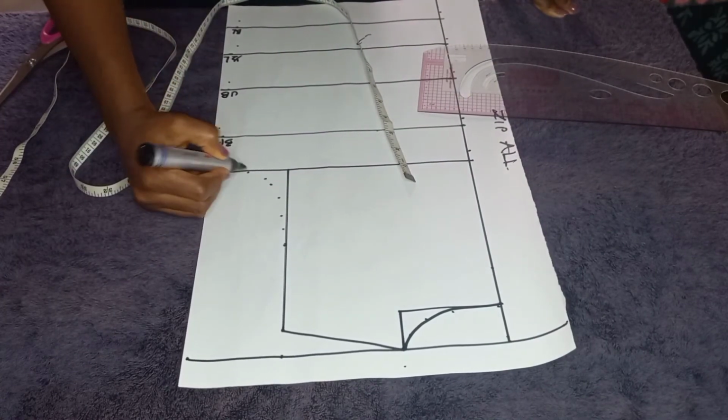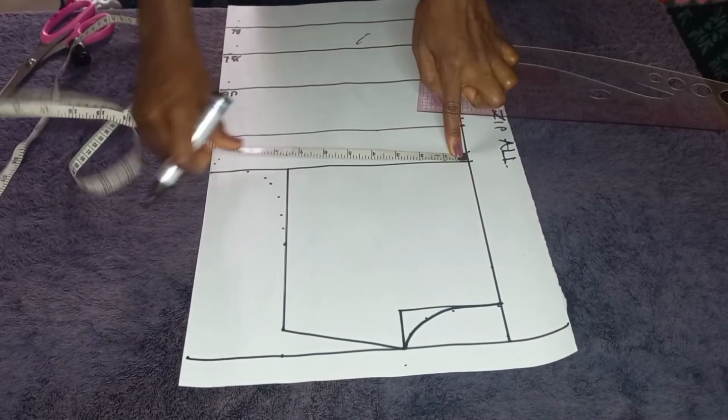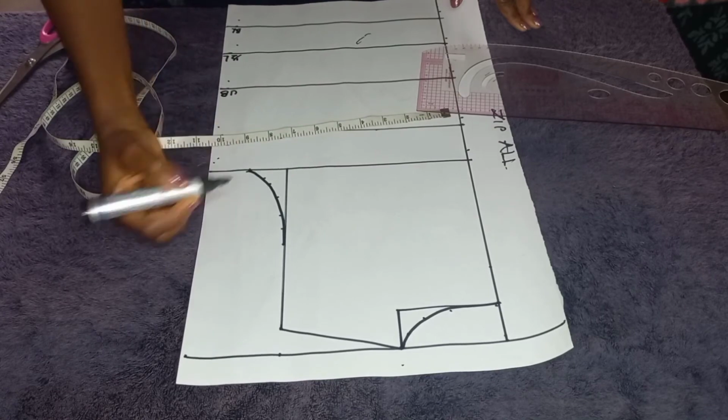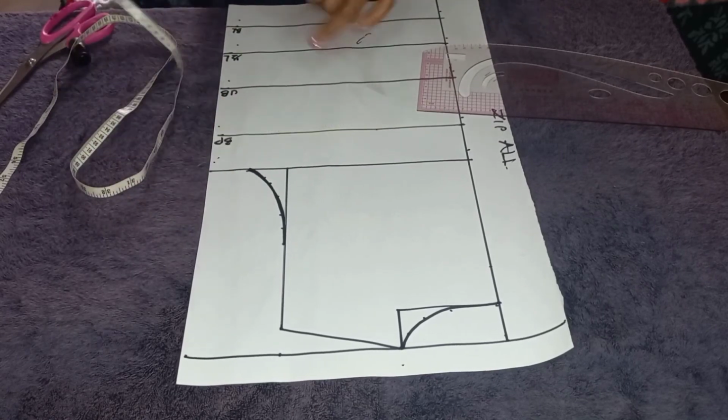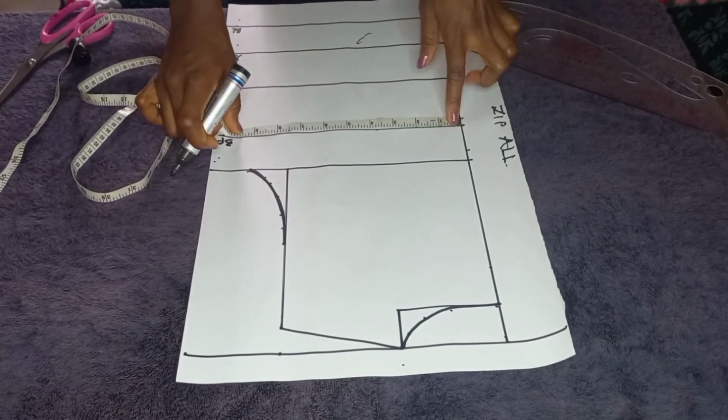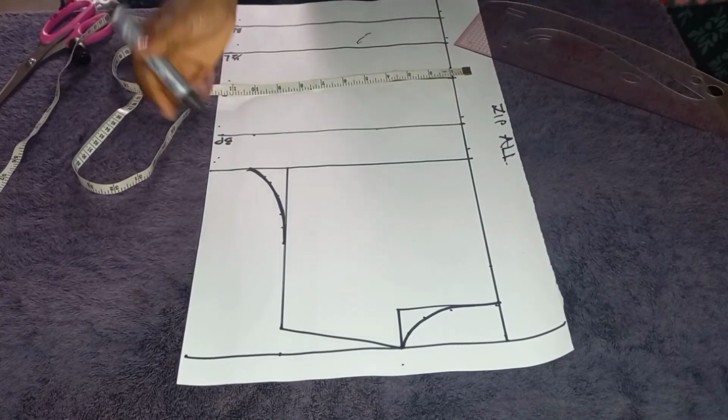Okay, so for my back armhole, I just took the midpoint and I connected it to my bust point divided by 4, just like that. But the front, remember I went in by half an inch before connecting. So that's the difference between the front armhole and the back armhole.